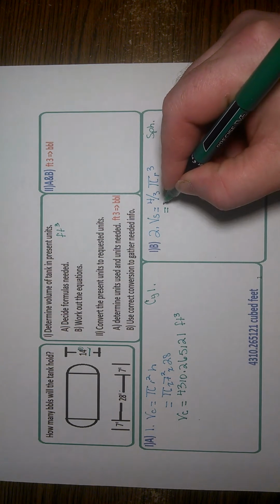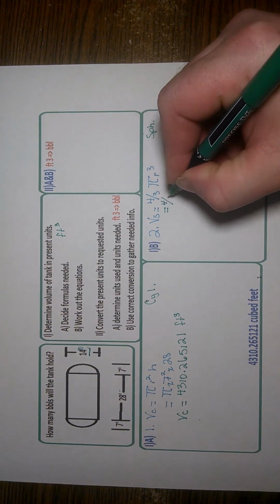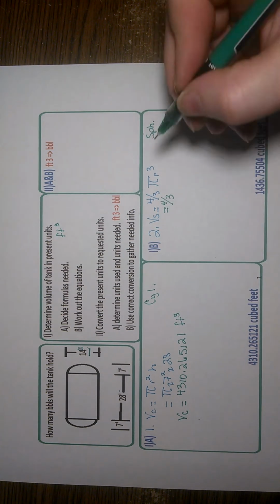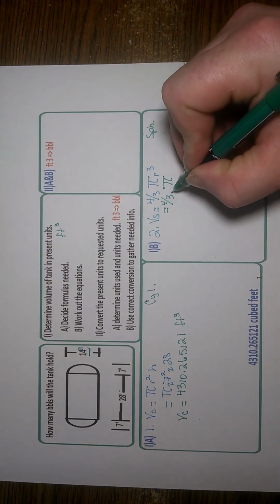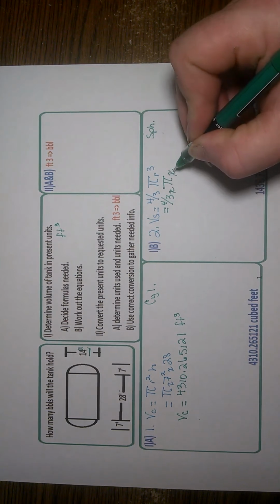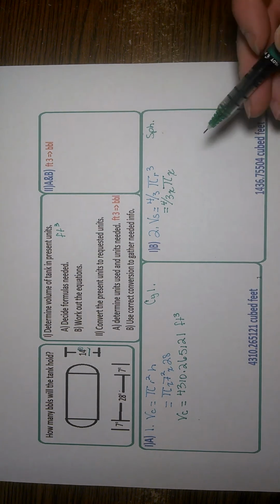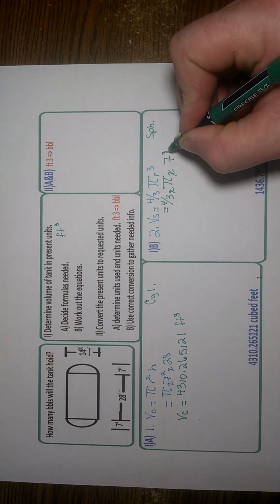We have two constants here. One of them is the 4/3. The second is pi. So 4/3 times pi times the radius cubed. Now, again, the radius here is 7, so 7 cubed.